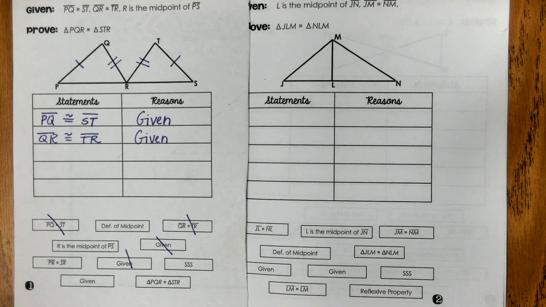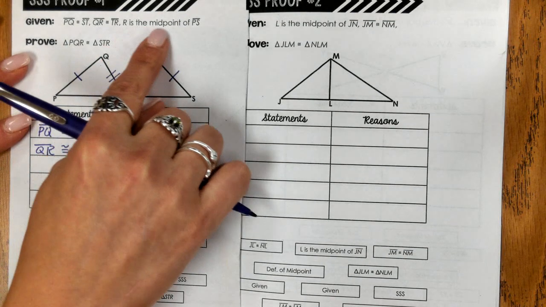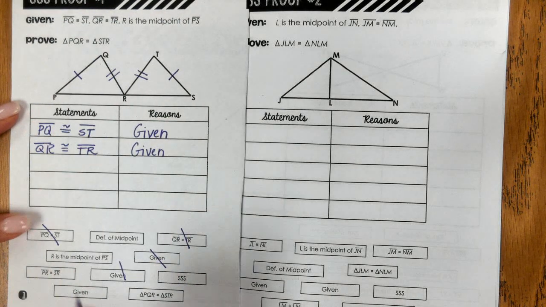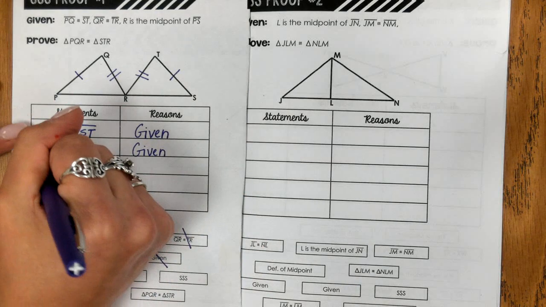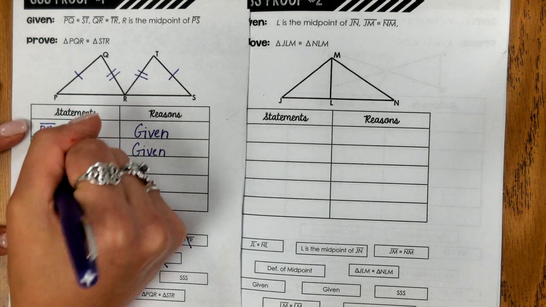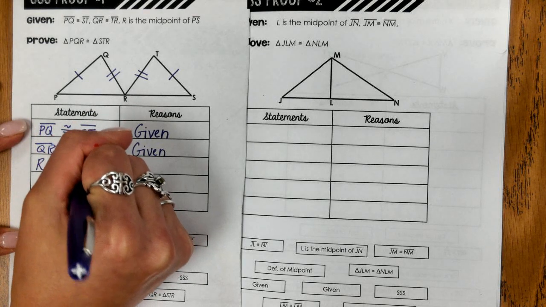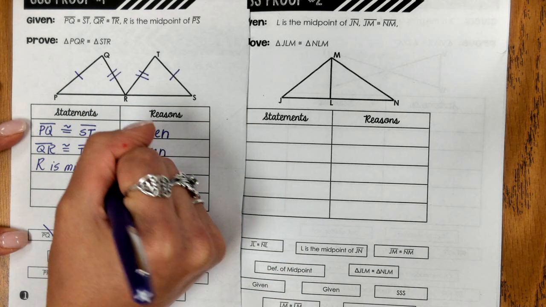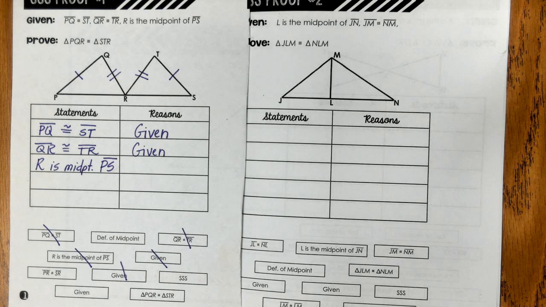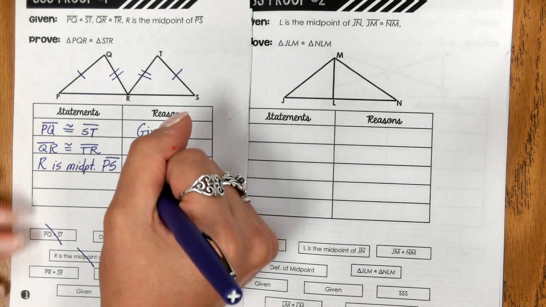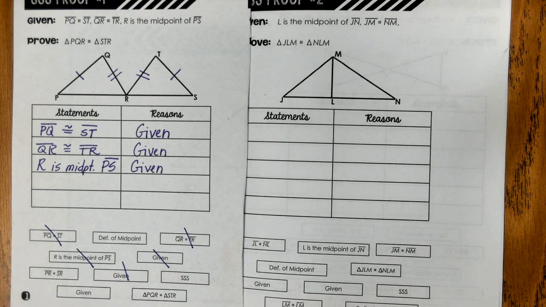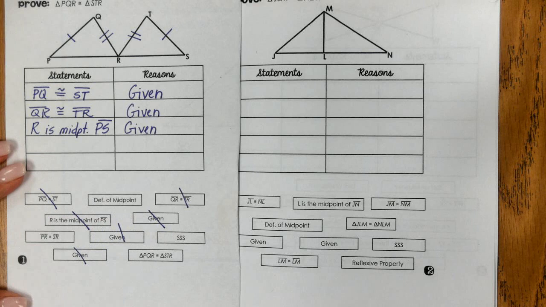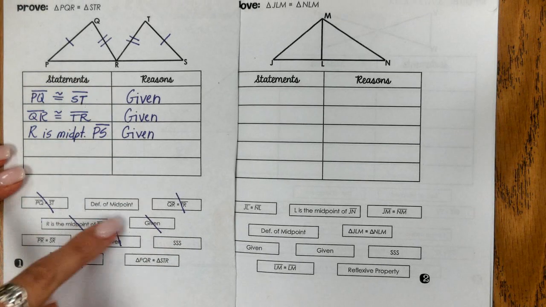Alright, so the next part is telling me that R is the midpoint of PS. So I'm going to use that. That's going to be my next piece here. And I kind of abbreviated it, but it still means the same thing. R is midpoint of PS. And again, that is given. So I've used all my given information. I've stated all of the given information at the top, and I'm marking it out.